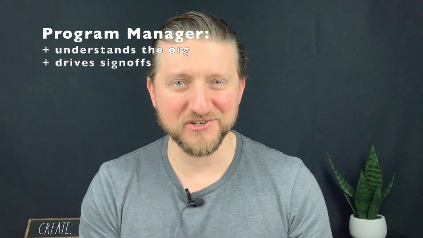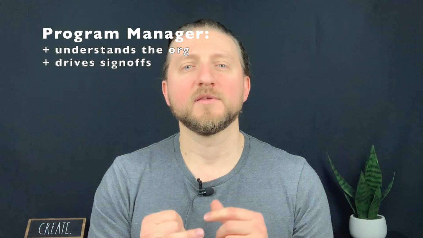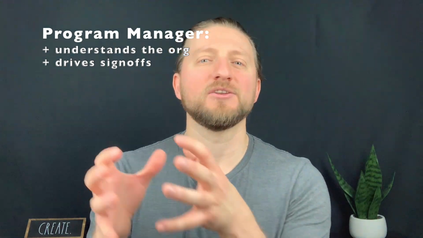Program manager is responsible to make sure that everybody has the right information, that everybody's collaborating, and their responsibility is closer to the product manager, which is the overall success of the product. And the program manager's strengths are to be highly organized, to understand the organization, and to be able to drive the product towards approvals and ultimate success.